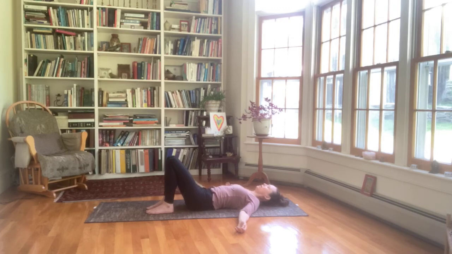Bring the awareness to the area of Samana in the middle of the belly, navel to solar plexus. And then notice the energy of Vyana circulating around the whole body.